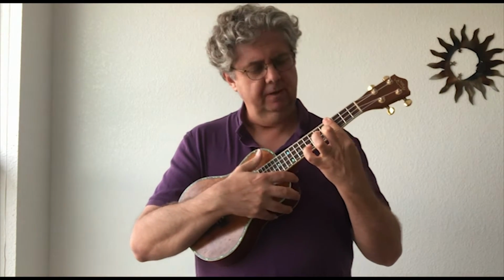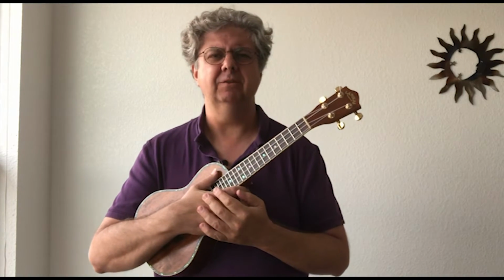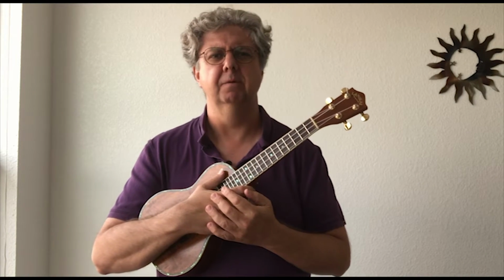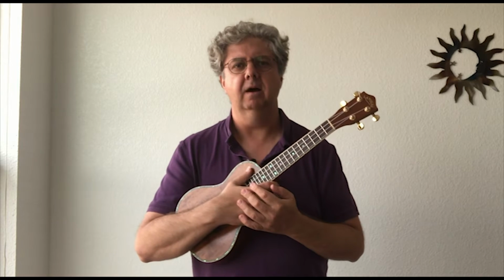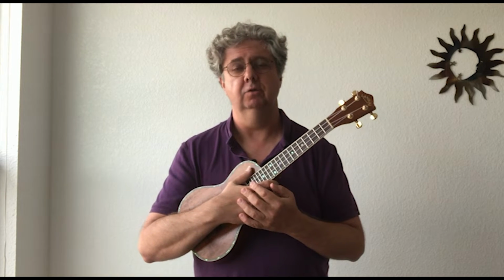So if you want to know the fingerings for those, go back and refer to, I think it's episode 7, where I talked about some of the movable triad fingerings for the ukulele that are used in this section of the piece of music.